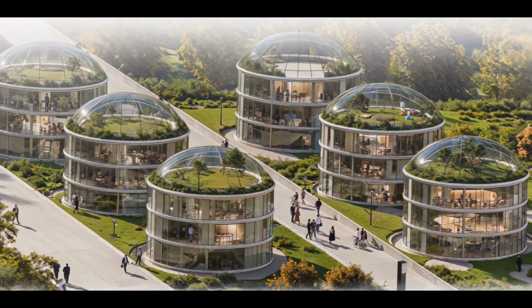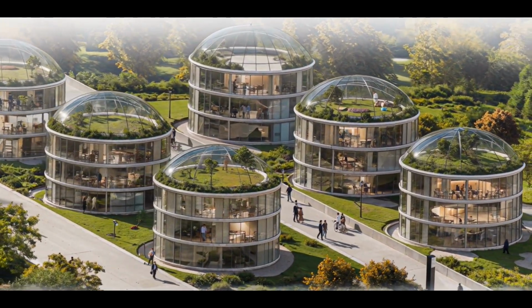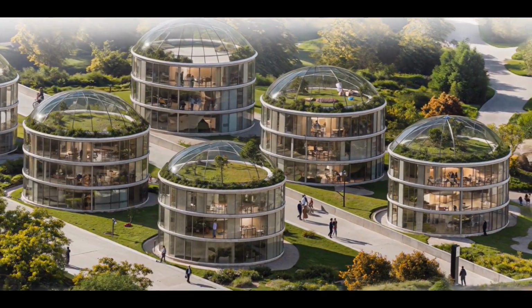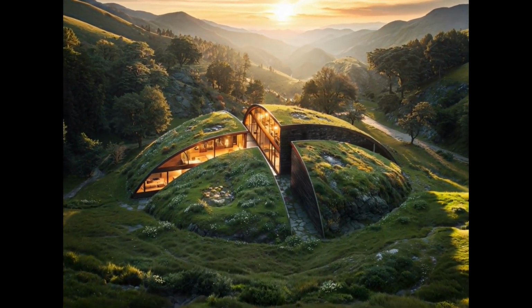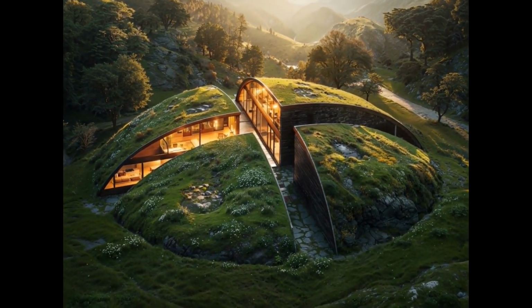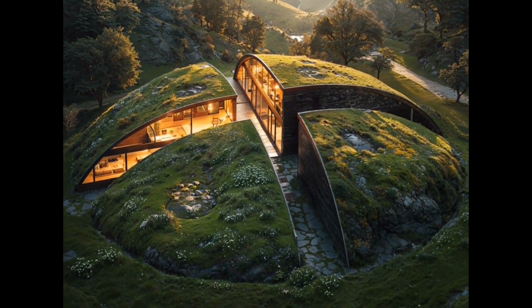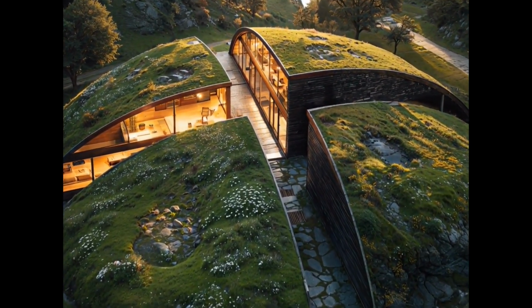These round homes have domed greenhouses on their roofs instead of gardens, allowing for high density of large spacious homes. Part 4. Grass roofs. These are 4 houses hidden in the shape of a grass hill. Each house has only 1 glass side, so none of them face directly into the windows of another home.